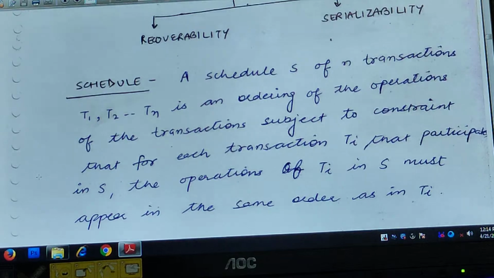What it means is, suppose the sequence is like this: I am reading an item X, I am updating some value to it, and then I am writing its value to the database. When that transaction is a part of a schedule, then its operations should be in the same sequence. This is what a schedule is.